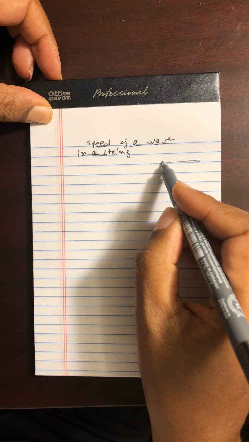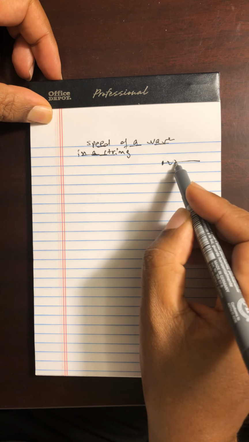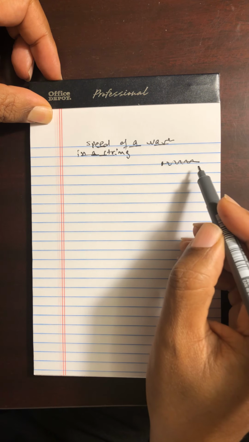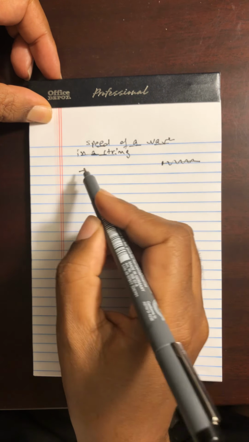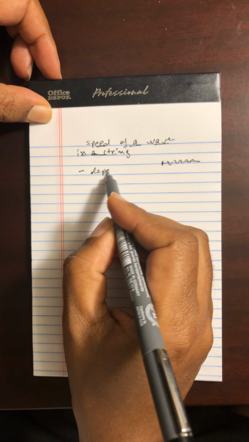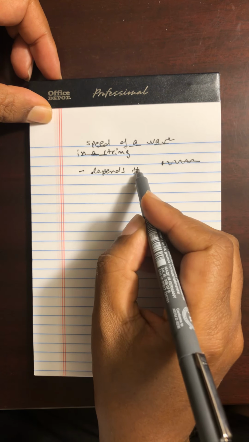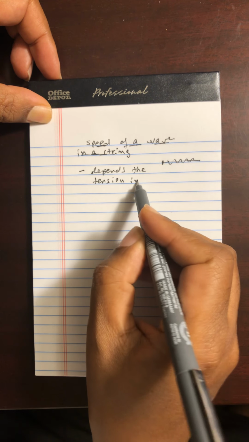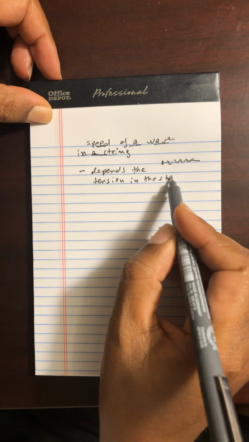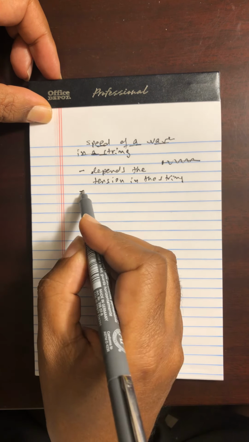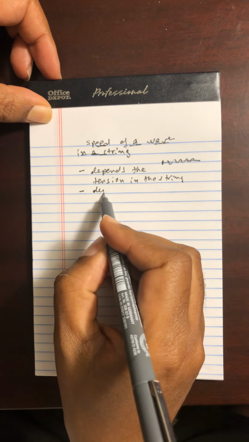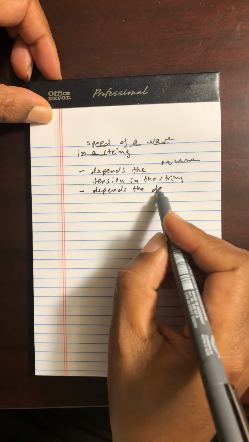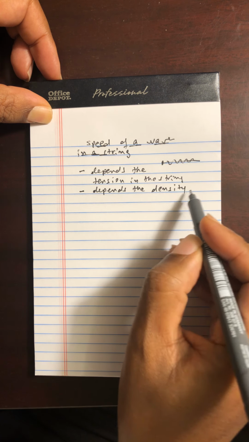If you excite this end, that wave is going to travel along the string like this. Now, how fast that wave travels depends on two factors. It depends on the tension in the string, that's how tight the string is. It also depends on the density of the string, that's mass per unit length.